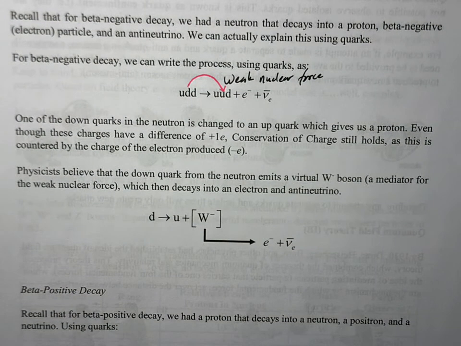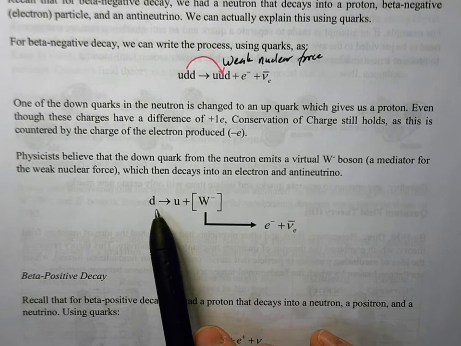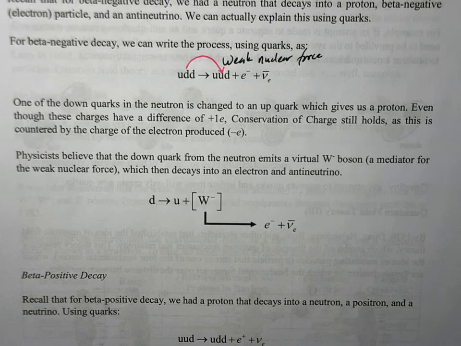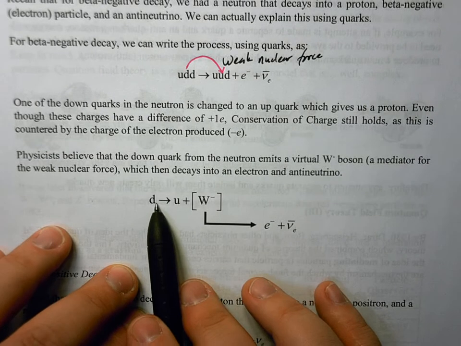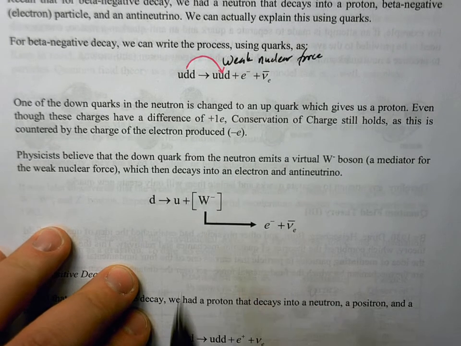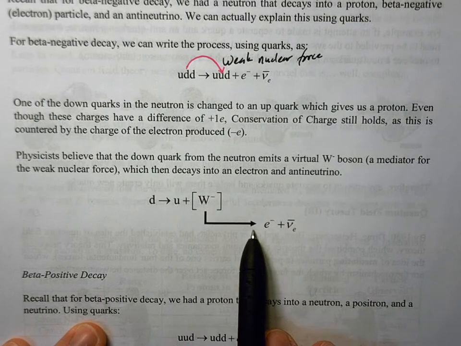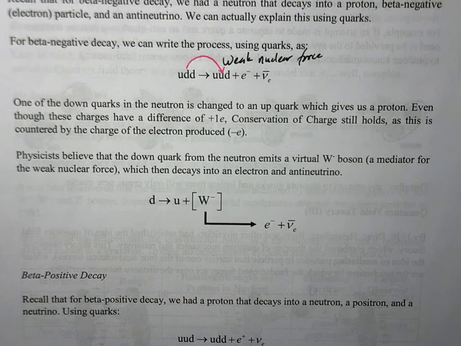Now, what physicists believe, and this is a bit beyond the scope of Physics 30, is that that D quark is going to decay into that U quark plus this virtual W minus boson. So this W minus boson we can think of as the carrier of this weak nuclear force. So what's hypothesized in beta negative decay is that that D quark decays into this U quark plus this W negative boson, this virtual particle, and it itself will decay into the electron and the antineutrino.